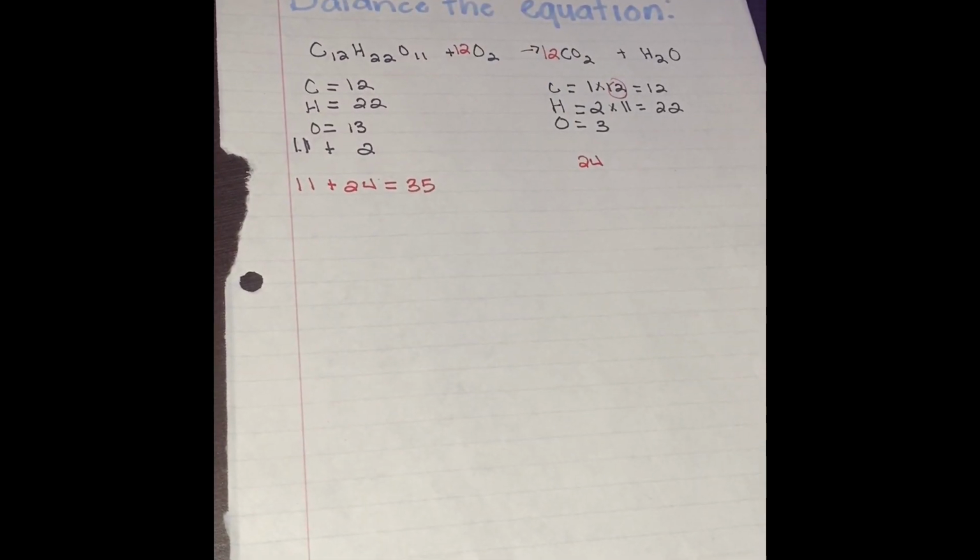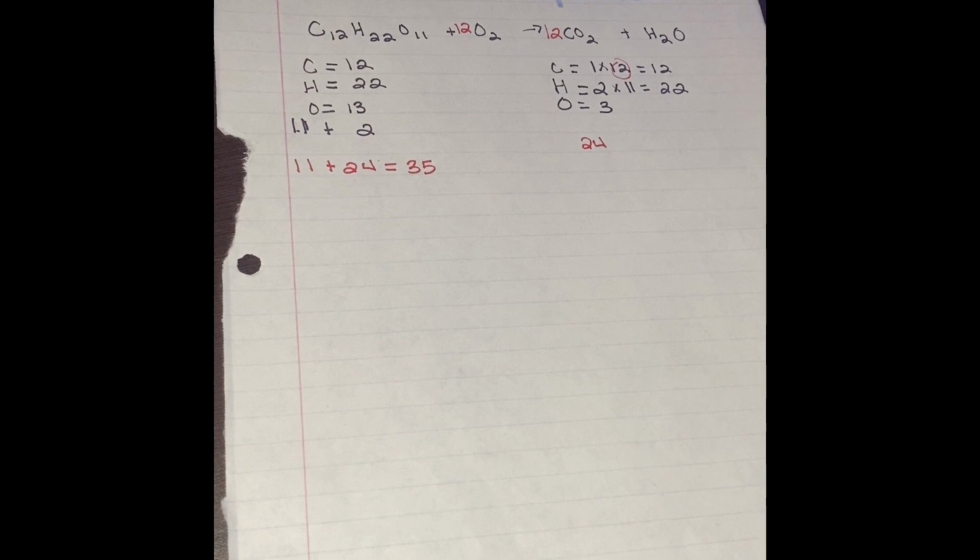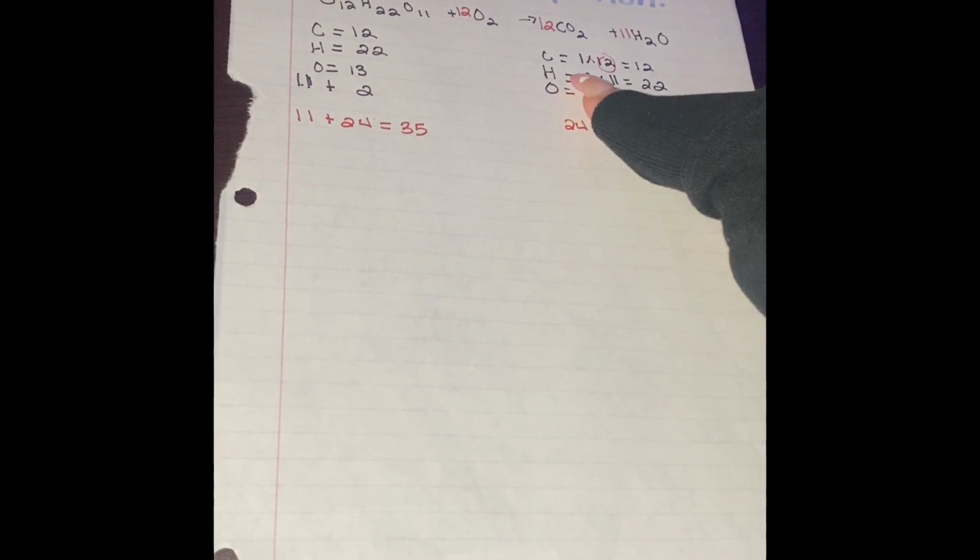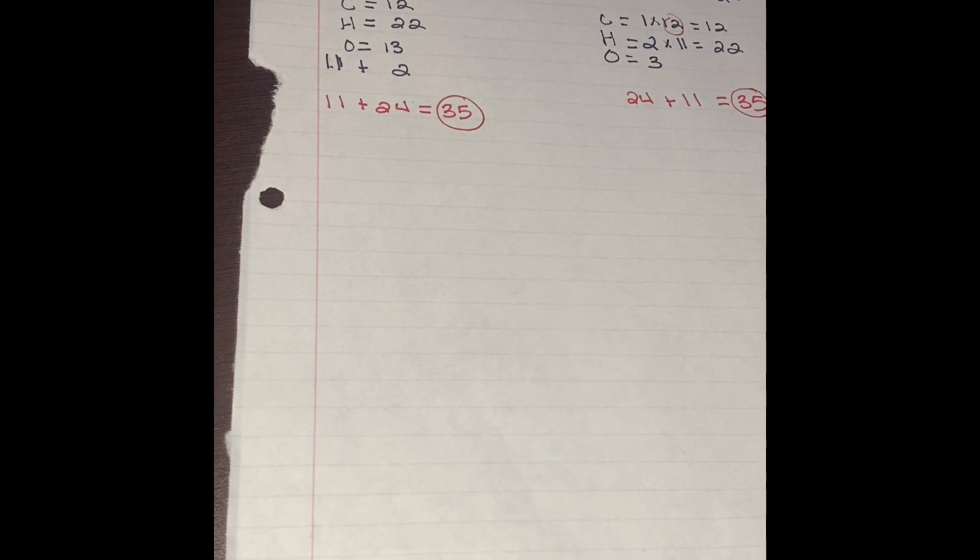And also since we multiplied hydrogen, we did the 2 times 11 to get 22, the 11 goes right here. So we're going to add 24 plus 11 to give us a grand total of 35. So now we have our balanced equation.